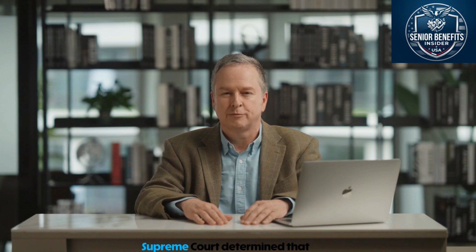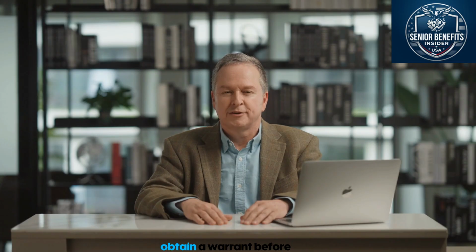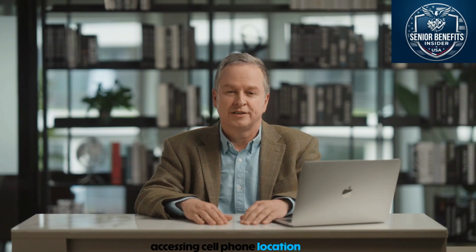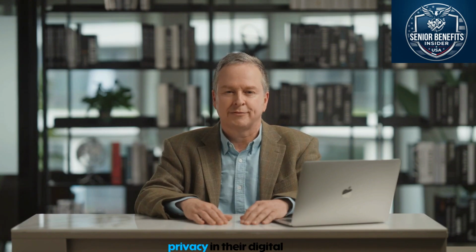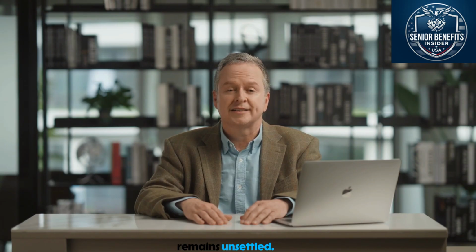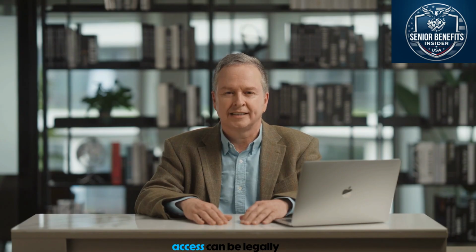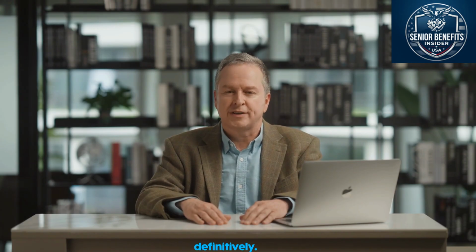Carpenter versus United States, 2018. In this ruling, the Supreme Court determined that law enforcement generally must obtain a warrant before accessing cell phone location data held by carriers, establishing that individuals hold a reasonable expectation of privacy in their digital location records over time. The biometric access question remains unsettled. Courts operating at different levels have come to genuinely opposing conclusions, with some determining that biometric access can be legally compelled and others concluding that compelling such access violates the Fifth Amendment. The Supreme Court has not yet stepped in to resolve this disagreement definitively.